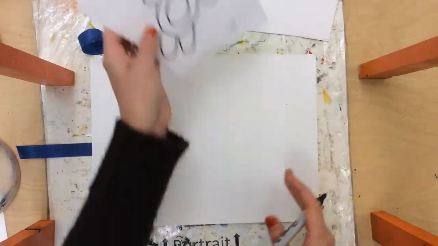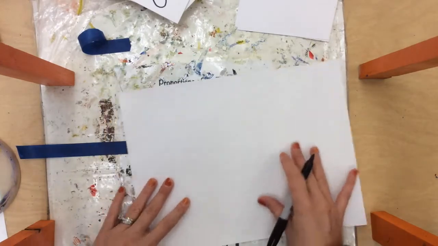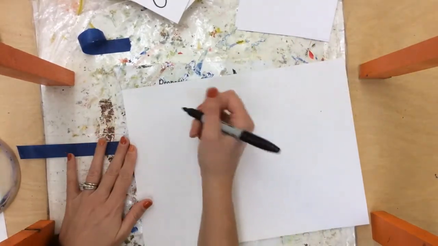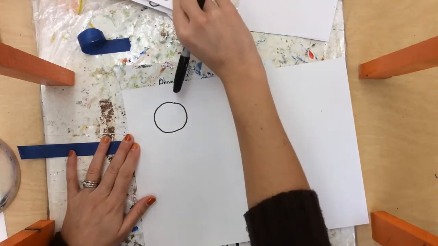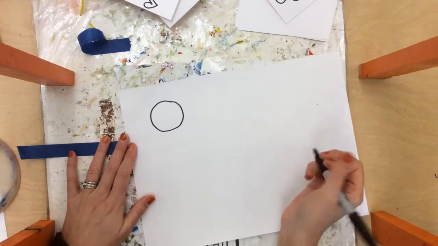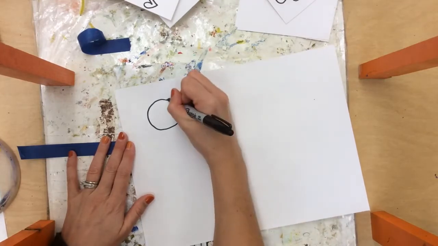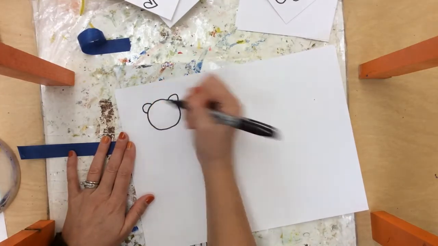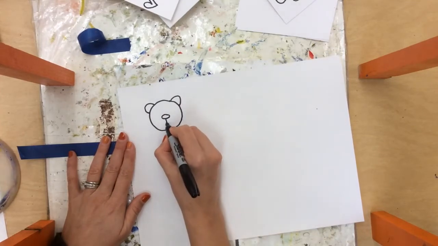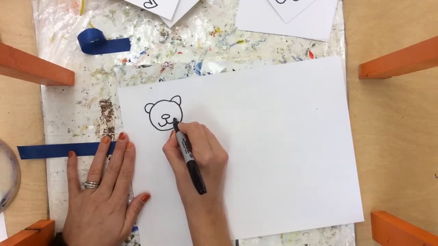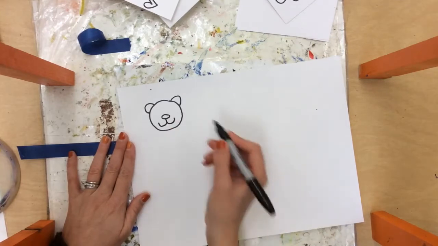Whew, I'm losing it. What I'm going to do is I'm going to start out with a circle for the head of my bear. Okay. Next, I'm going to put the ears on. An oval for the nose. The oval's laying on its belly. And then 2 U's. Kind of looks like a round W.